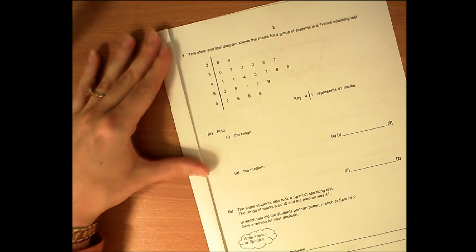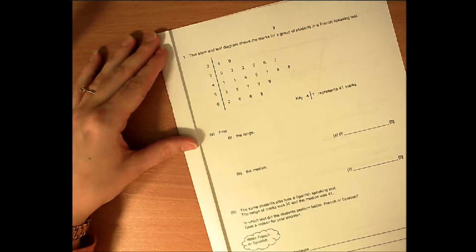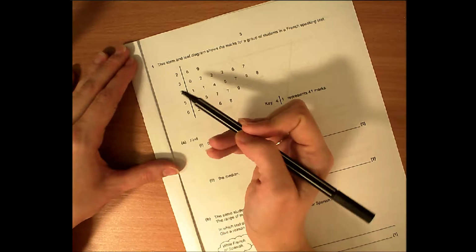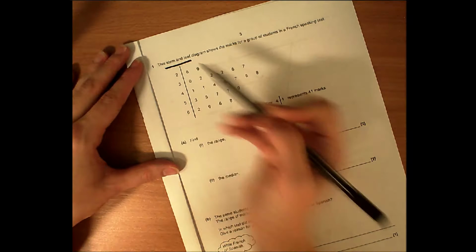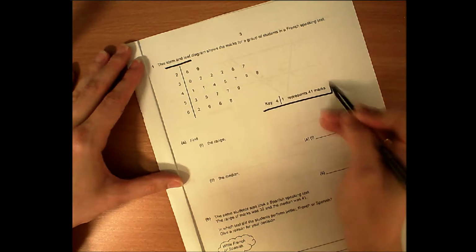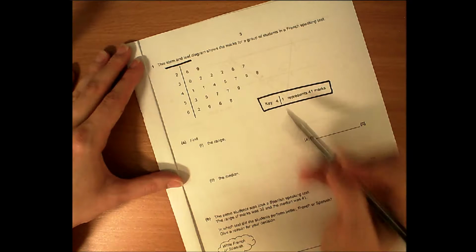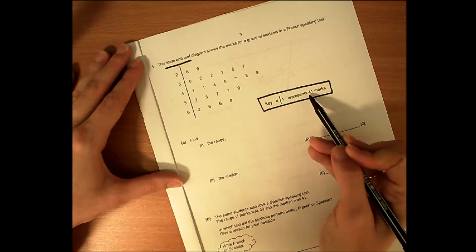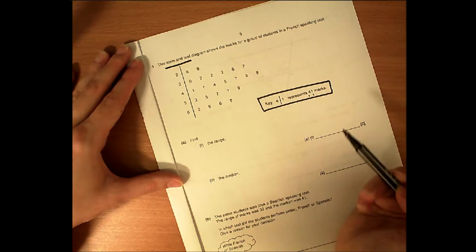If you're sitting the new spec in 2017 or onwards, then you won't have stem and leaf diagrams in your exam. So if you're going through this in year 10, year 9, year 8, you don't need to be able to do stem and leaf diagrams, so you can skip this part of the video. However, year 11, you need to understand the key for a stem and leaf diagram.